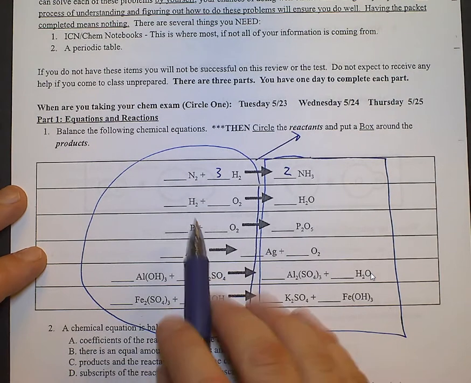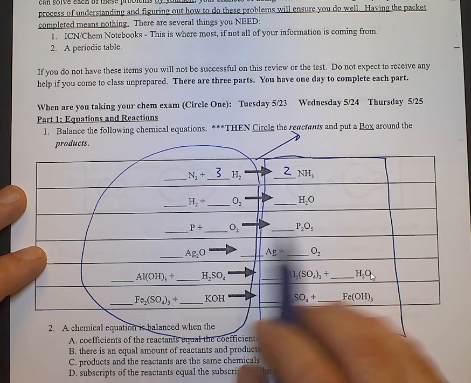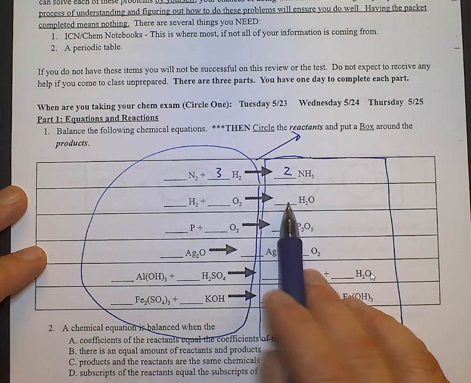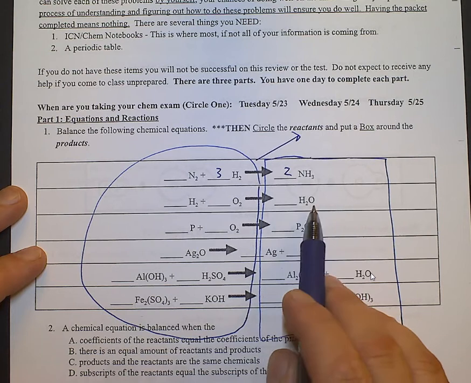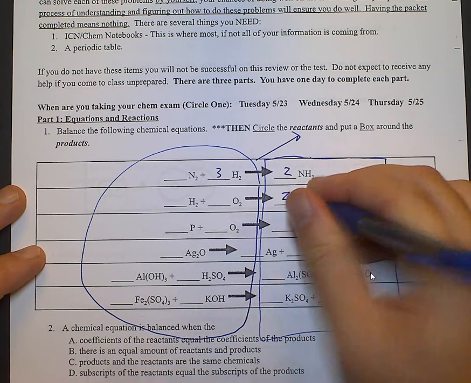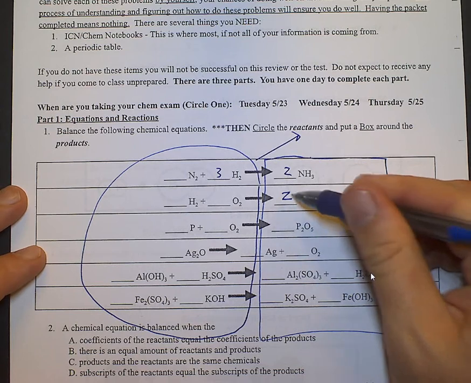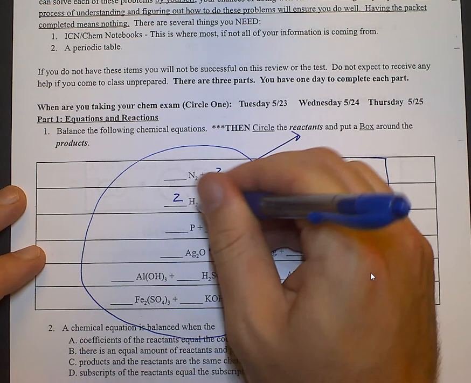2 hydrogens, 2 oxygens. Only 1 oxygen. Don't put a 1 here, because that is already 1. No number here means you have 1 water molecule. The first number we start out with is a 2. 2 oxygens, 2 times 2 is 4 hydrogens. 2 times 2 is 4 hydrogens. Balanced.